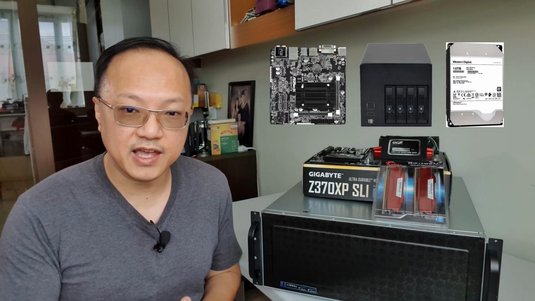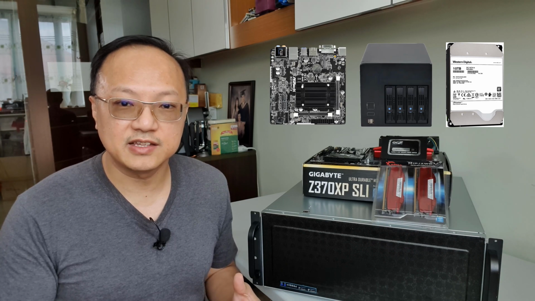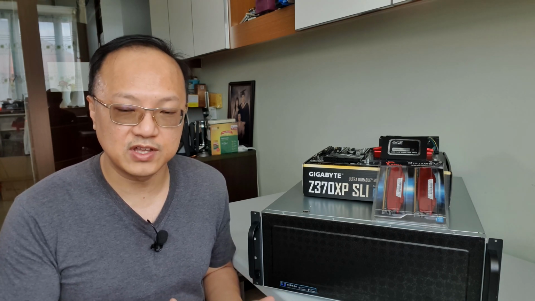But on top of that, I also have a smaller 4 bay NAS that has 10 terabyte drives. Now I've added another 3 more drives to it, and I'm going to move it to here. So I will have potentially a very large capacity pool of over 100 terabytes of NAS storage.